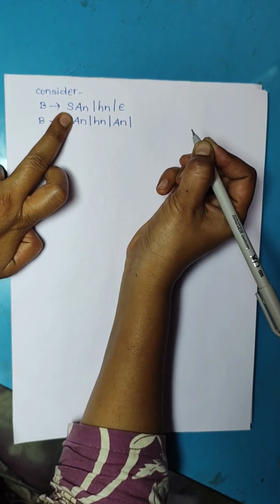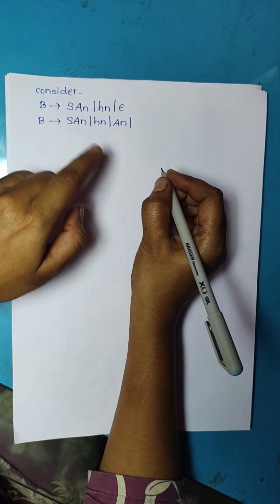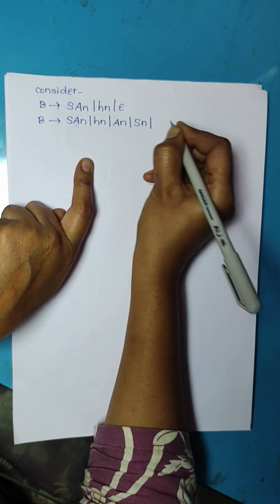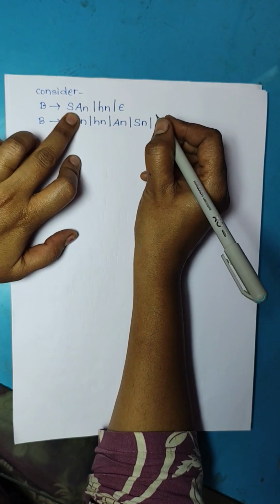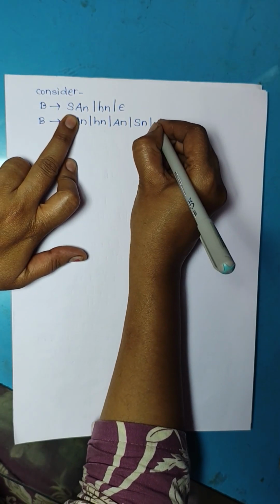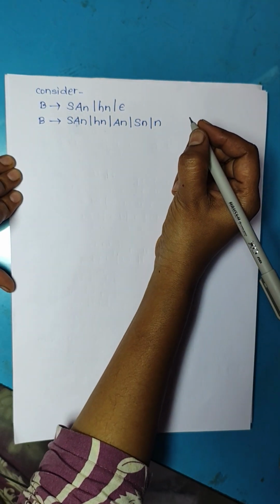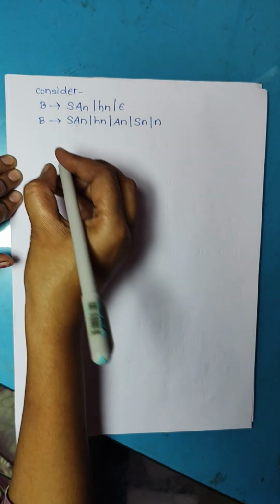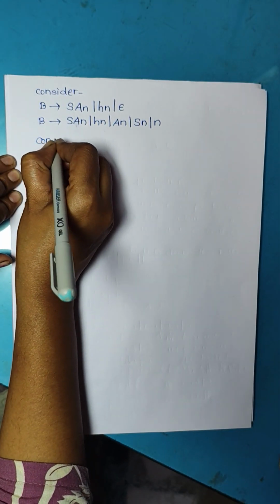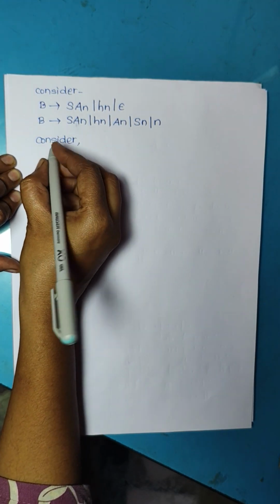A, N, H, N. Next, A is also a nullable symbol. So instead of this A, we have to replace epsilon. So what will be the remaining? S, N, H, N. And instead of S and A, we have to replace epsilon because S and A both are nullable symbols. That's why what will be the remaining? H, N. In this way, we have to remove the epsilon productions from the given grammar.